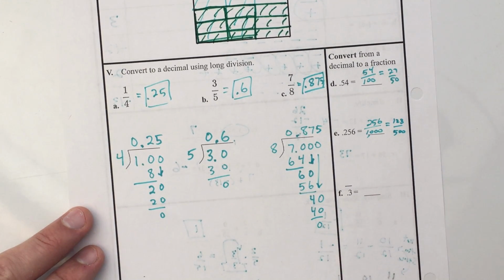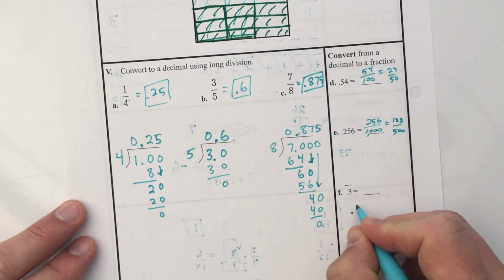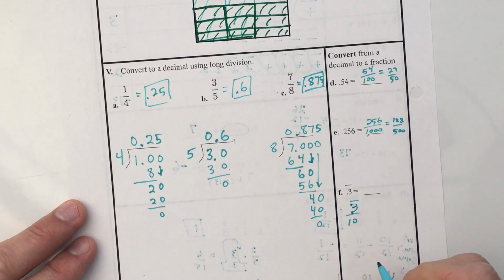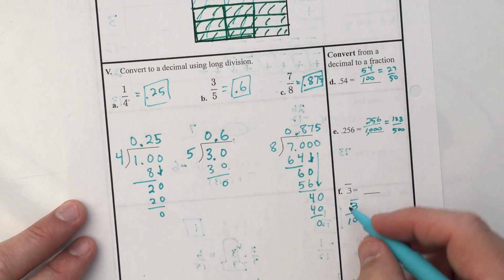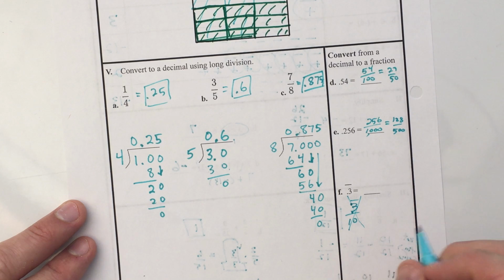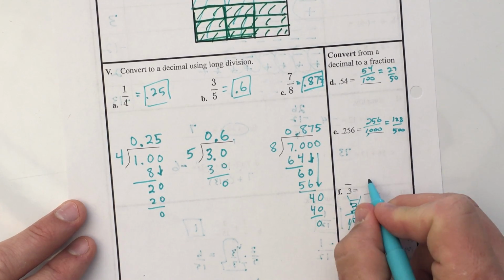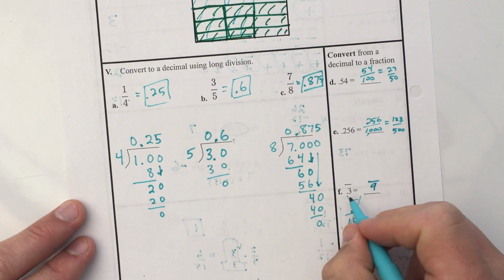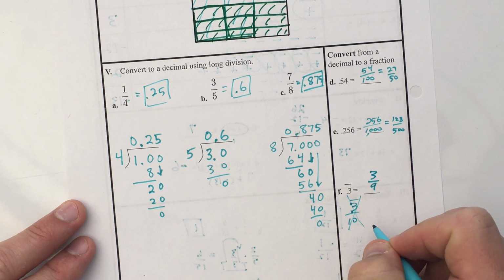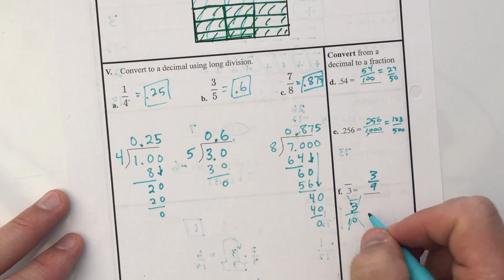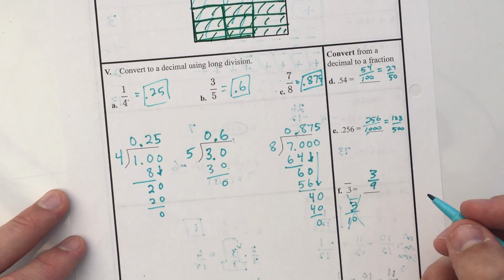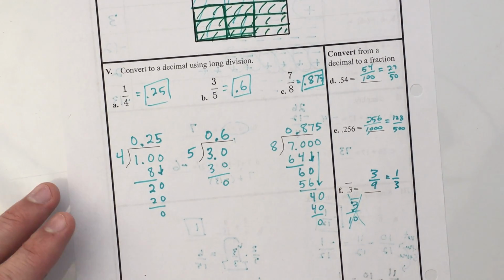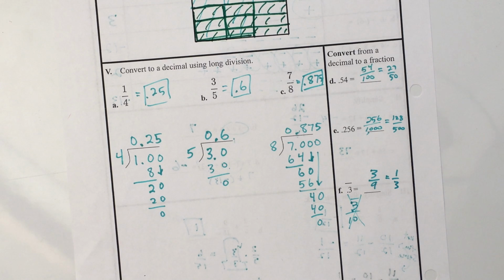0.3 repeating. This is not 3 repeating over 10, right? Or all kinds of other illegal stuff you guys did. Remember, if we repeat one decimal, there's going to be a 9 in the denominator, and the numerator is 3. Also, you guys should know 0.3 repeating is equal to 1/3. That's a good one to have memorized at this point.